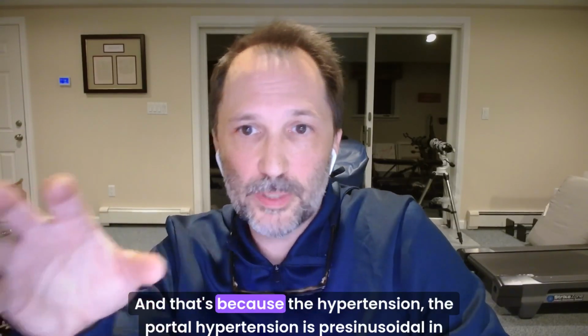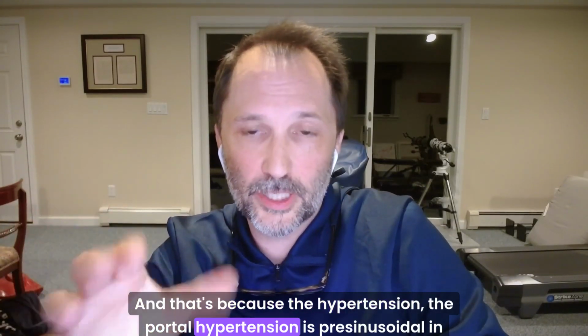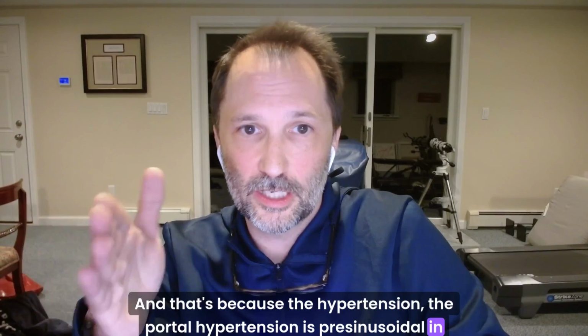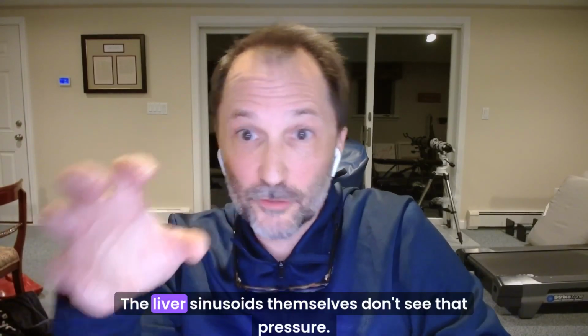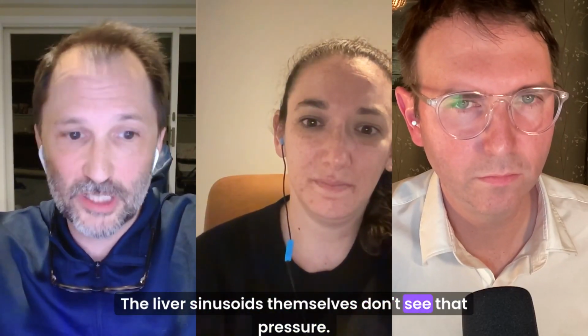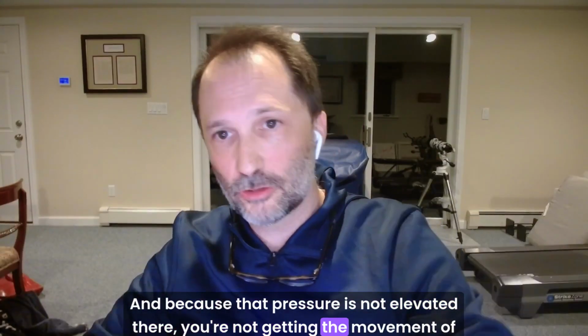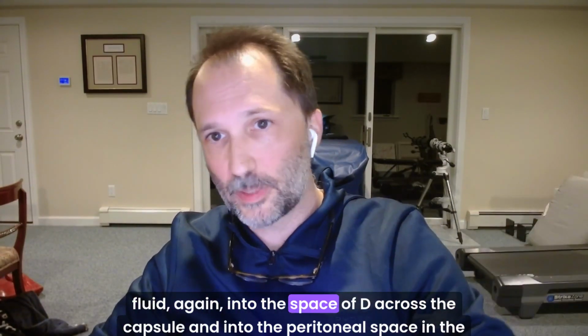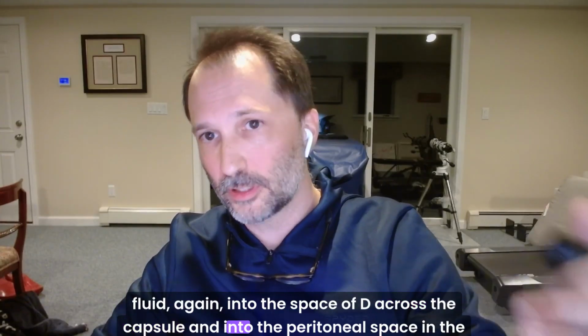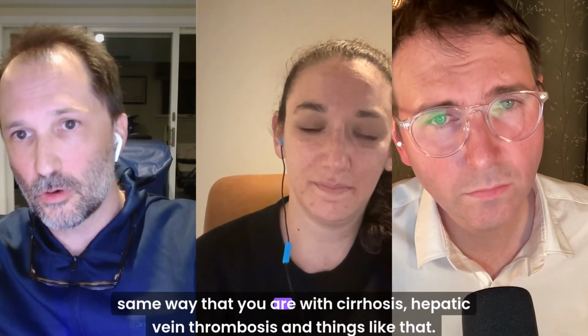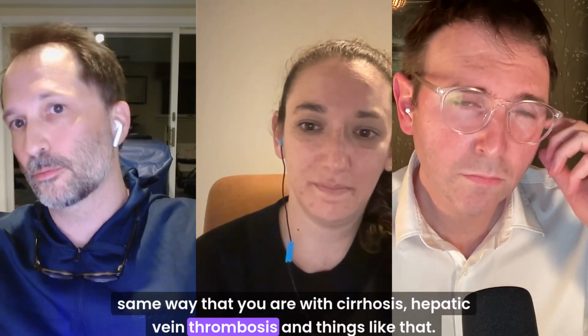And that's because the portal hypertension is pre-sinusoidal. In schistosomiasis, the liver sinusoids themselves don't see that pressure, and because that pressure is not elevated there, you're not getting the movement of fluid into the space of Disse, across the capsule and into the peritoneal space in the same way that you are with cirrhosis, hepatic vein thrombosis, and things like that.